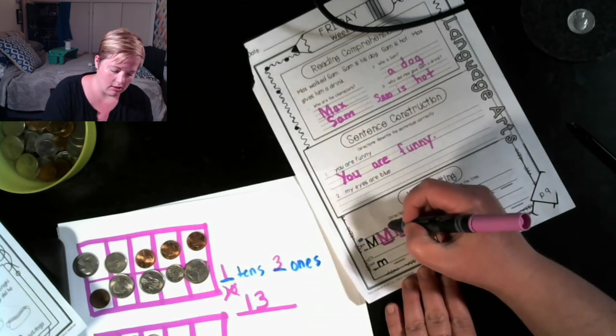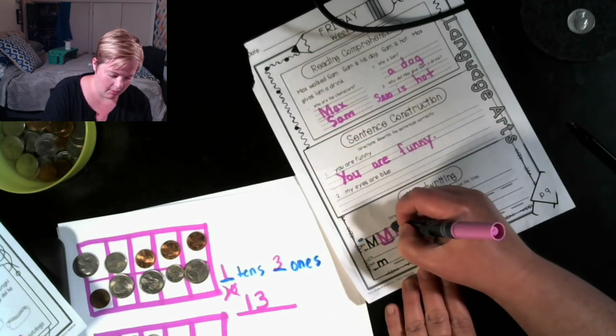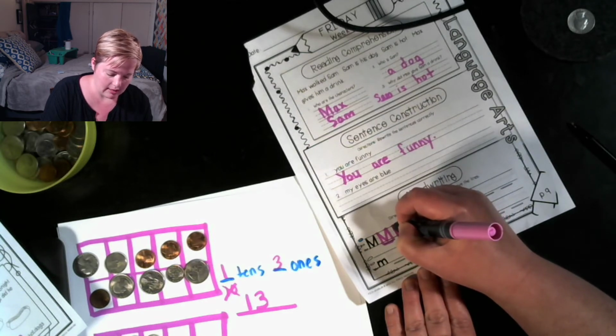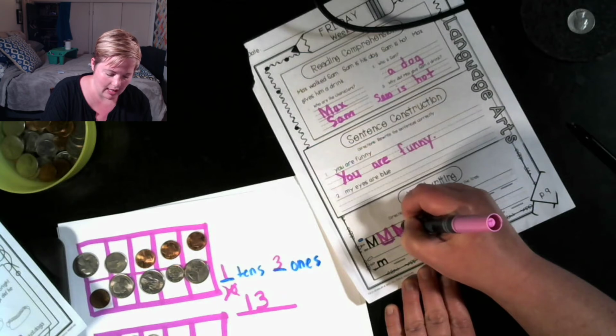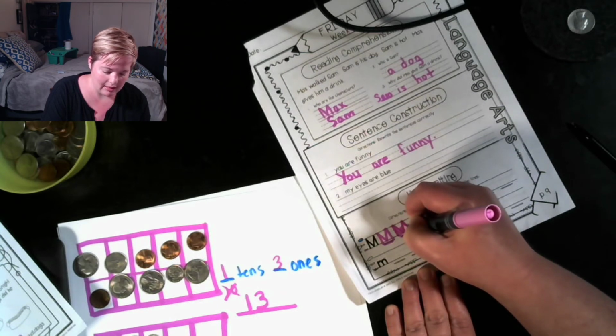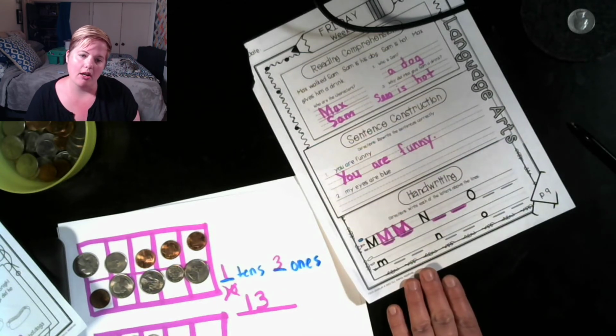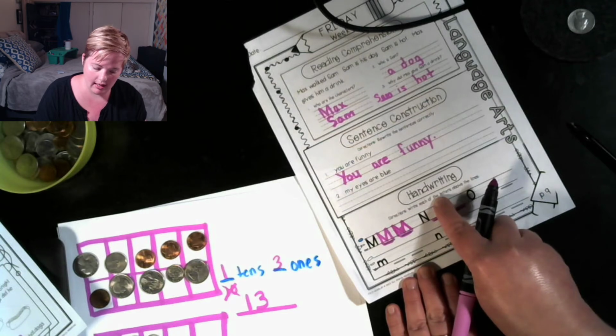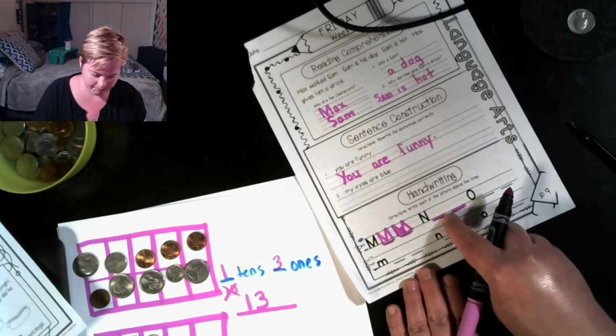So again, start on the cloud line because we always start on the top. Go down to the grass line, hop back up to the cloud line, slide down to the grass line, slide up to the cloud line, slide down to the grass line. And you're going to do that for all of the letters. N is going to be the same way. Notice N and O here. They're going to start in the cloud line. They're going to end at the grass line.